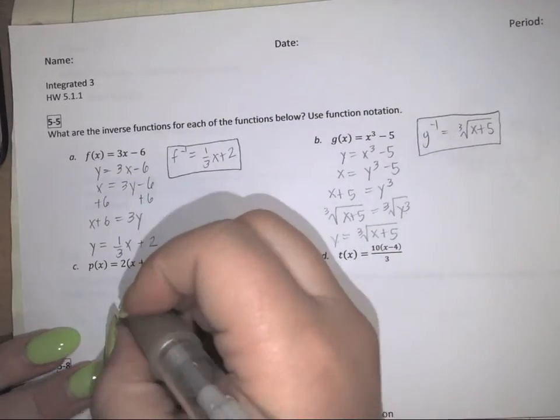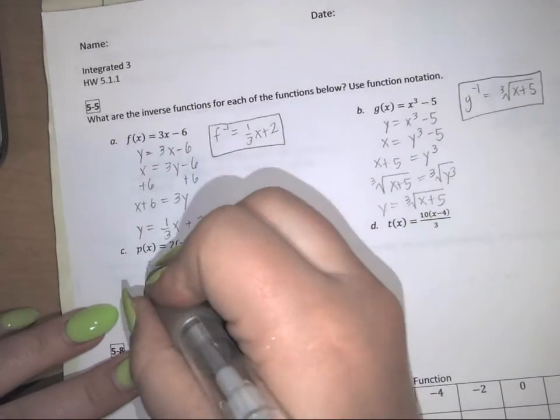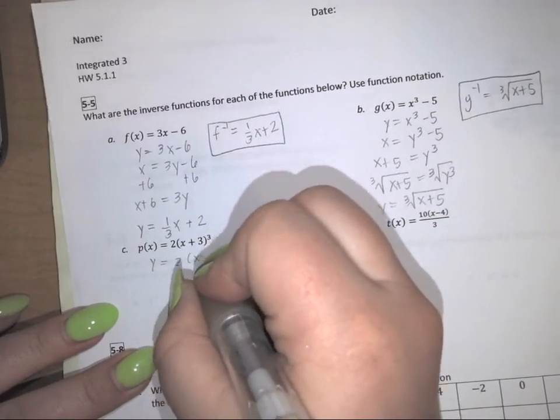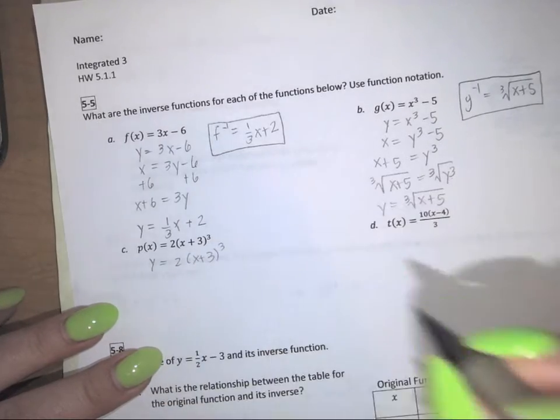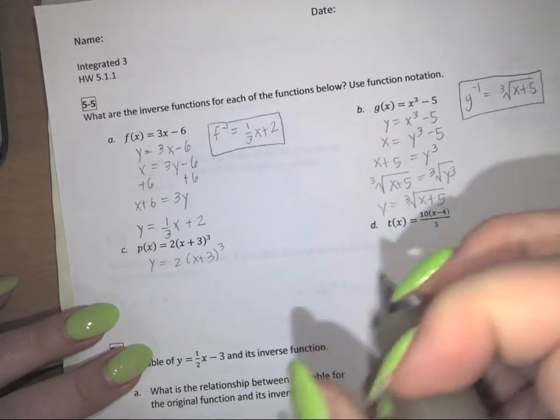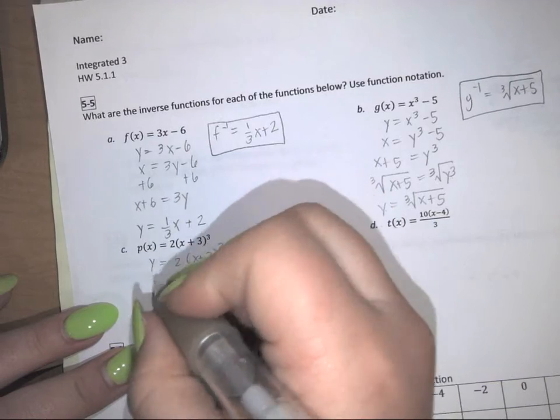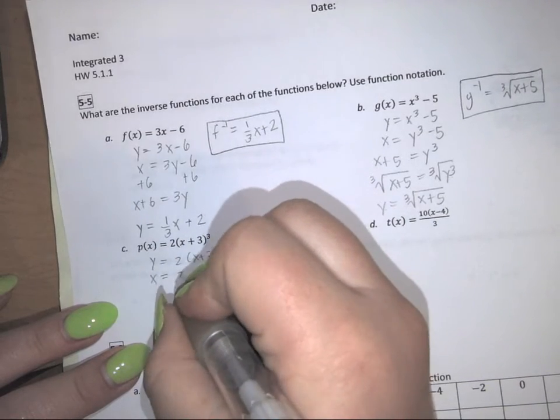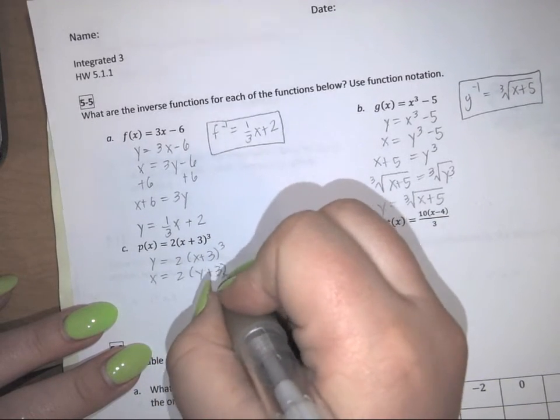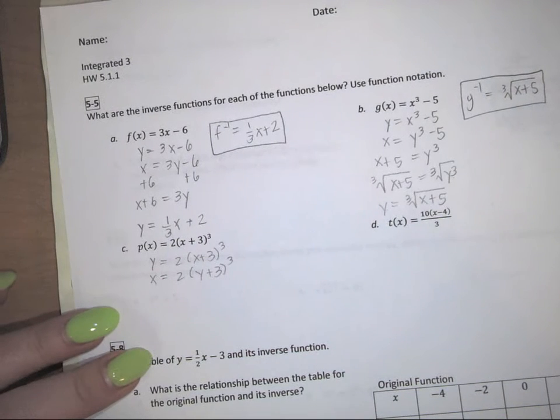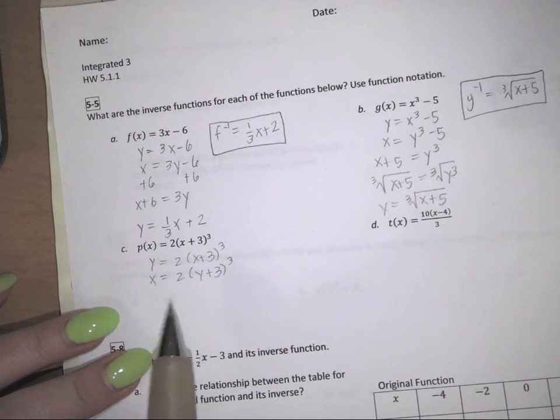And then here, again, rewrite it, y equals 2x plus 3 cubed. And then you want to switch x and y, and then solve for y. So again, you want to work basically using order of operations.